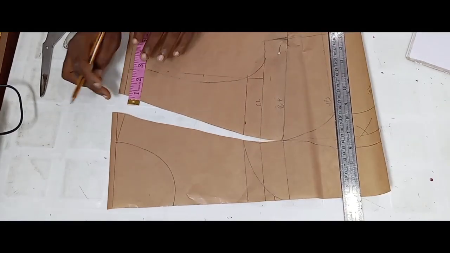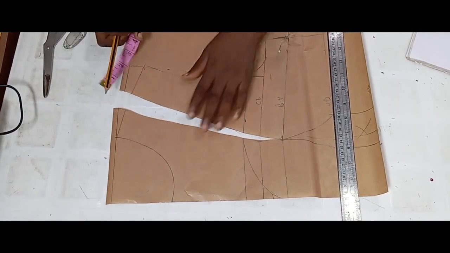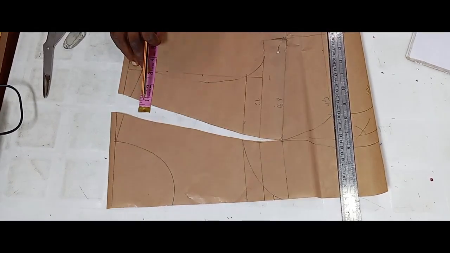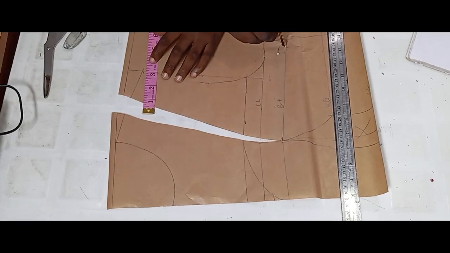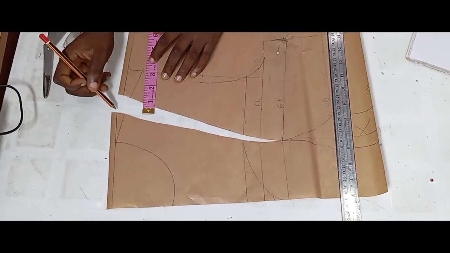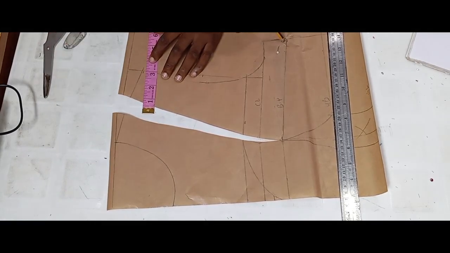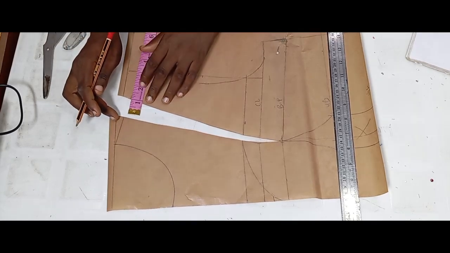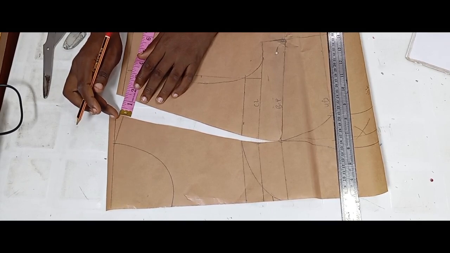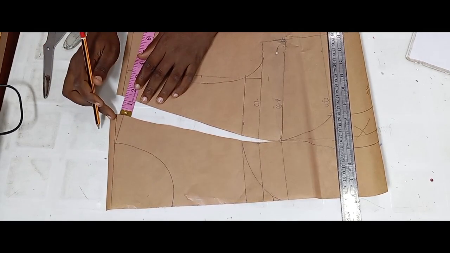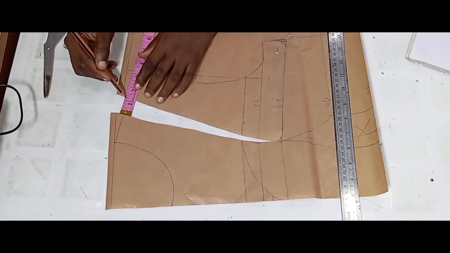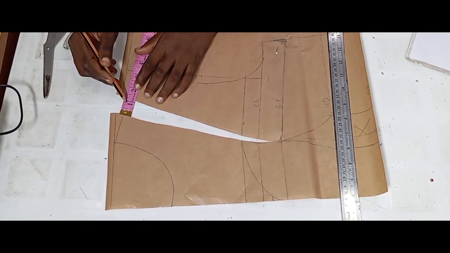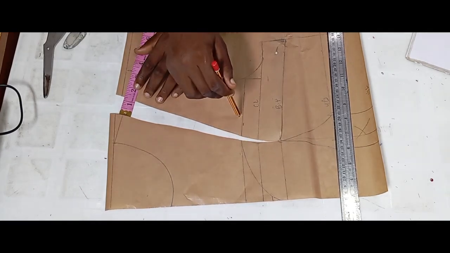So after slashing, you are going to measure whatever you have here. So this is not a constant, okay? There are two ways to do this. Because my bust dart is 1 inch, I'm going to have a smaller figure here. But if your bust dart is 2 inches, you are going to have a wider figure, okay? So if you have a smaller figure, what you are just going to do is add 1 inch to whatever you have here. Now for me, I have 1.25. Can you see? I have 1.25. So I will add 1 inch to my 1.25. It's going to give me 2.25. Okay, 2 and 1/4. So that is what I will use as my over bust tightening here.